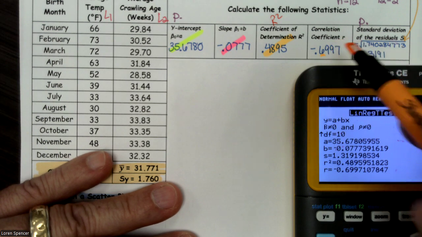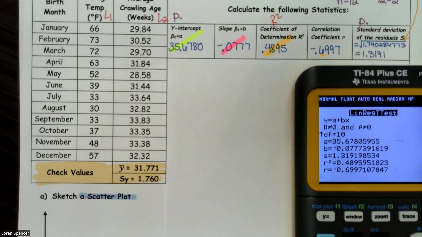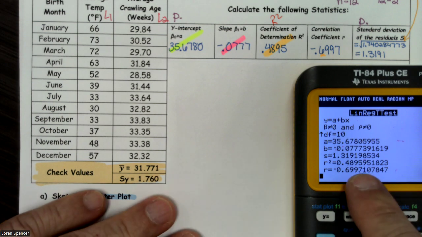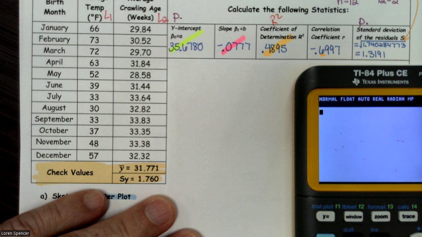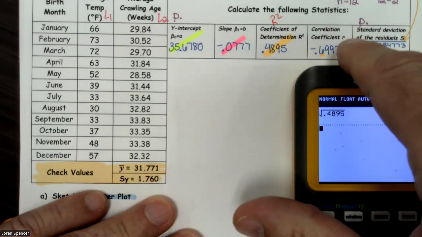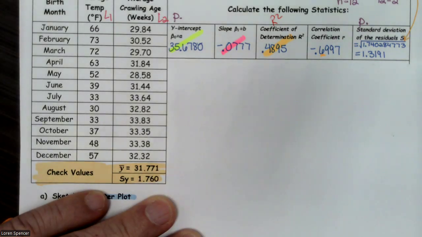Now, I said I wanted to come back and talk to you about the correlation coefficient. If I take the square root of 0.4895, so I'm going to take the square root, blue square root, 0.4895, I get 0.6997. Hey, that's what we already have.